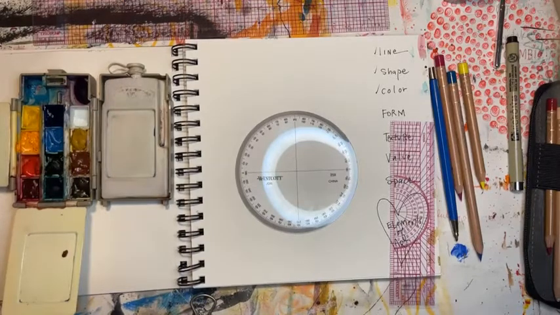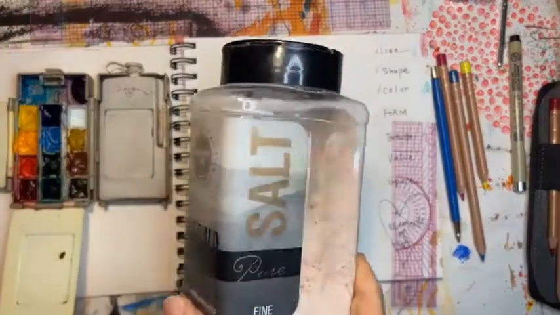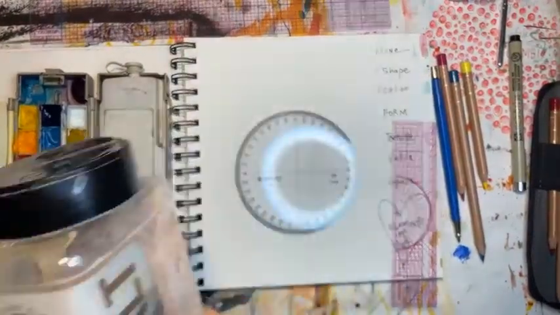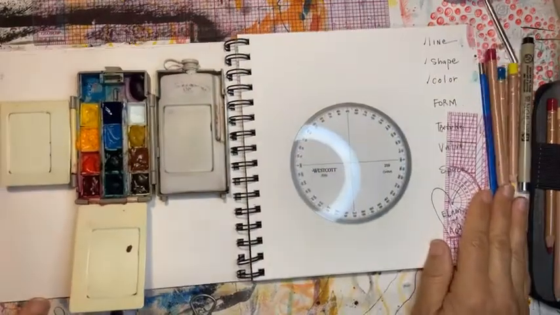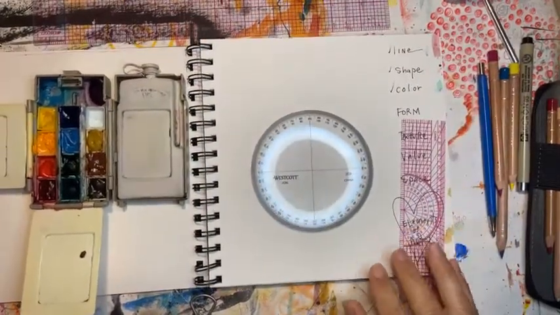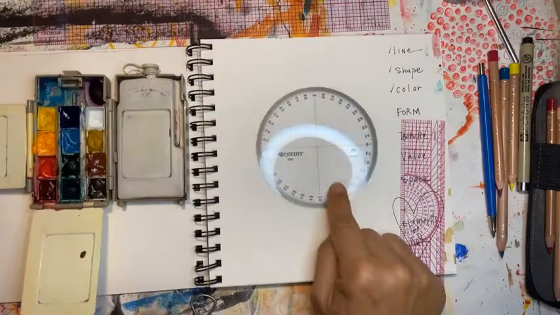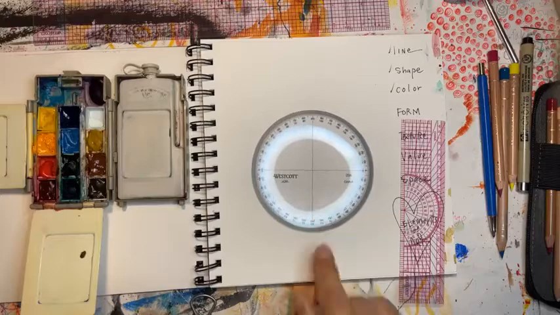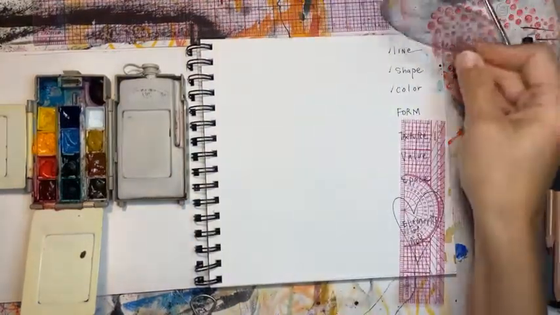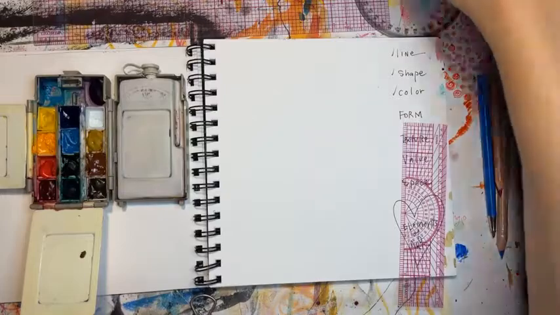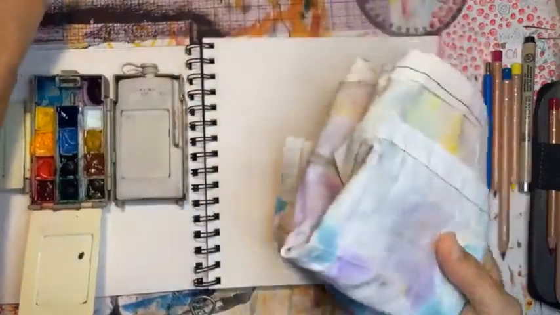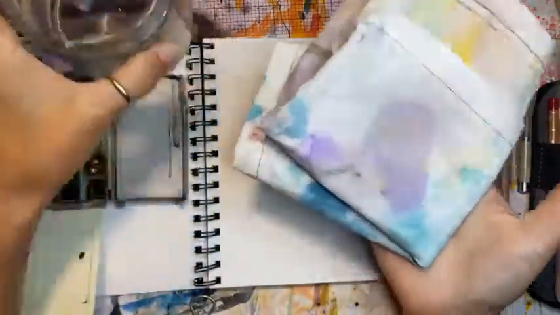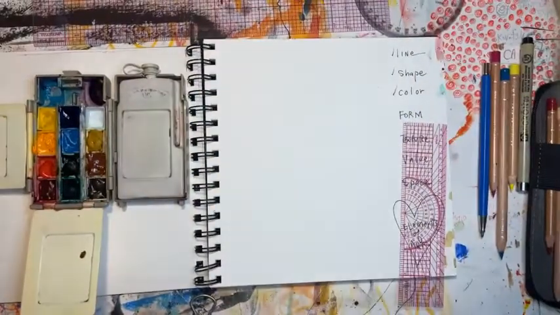So grab whatever kind of salt you have. Got some fancy Himalayan pink salt. It can be fine, coarse, medium, ground, doesn't matter. Oh, I'm just realizing that that's cool, there's a highlight on my little circle tool. Okay, so the other things you're gonna need are a brush and a cup of water and a towel. And you can use a paper towel if you want.